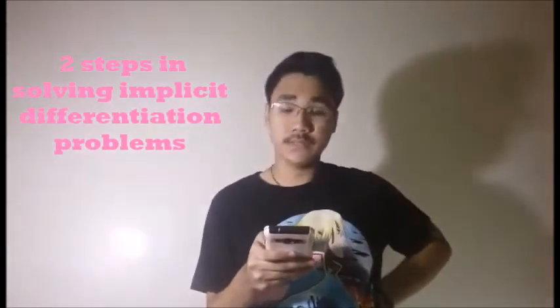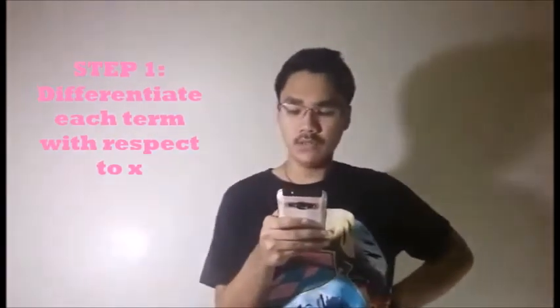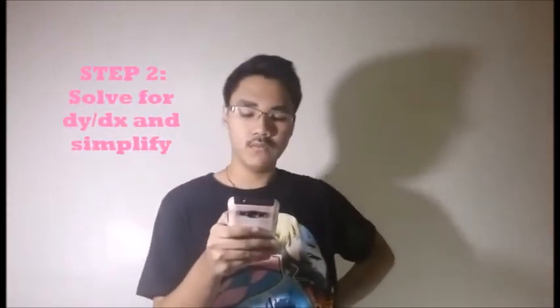To summarize our lesson for today, there are two steps in solving implicit differentiation problems. The first thing that we need to do is to differentiate each term with respect to x. Be careful in differentiating each term and remember the rules applied. Also, it is important for us to remember to write dy over dx if the term that we are differentiating involves the y term.